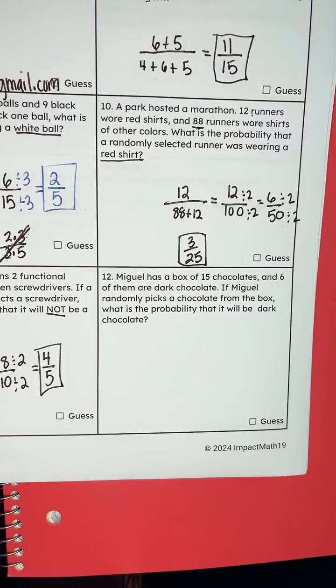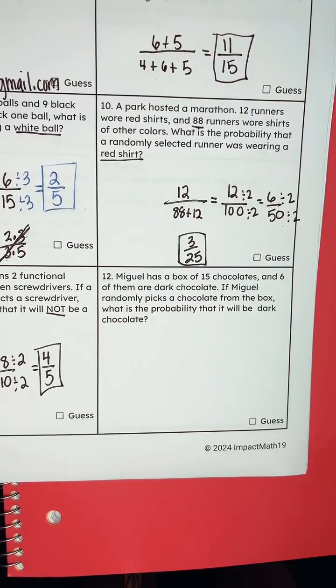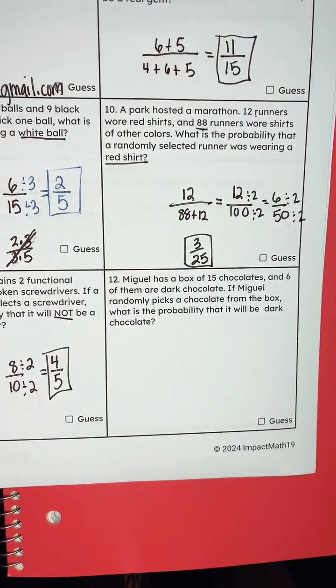Let's look at number 12. So Miguel has a box of 15 chocolates and 6 of them are dark chocolate. If Miguel randomly picks a chocolate from the box, what is the probability it will be a dark chocolate? All right. What are your answers for number 12, you guys?